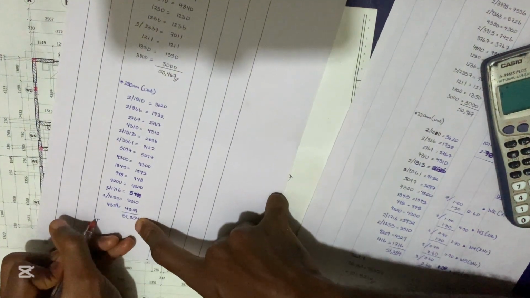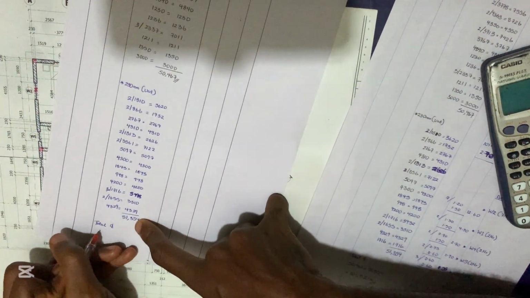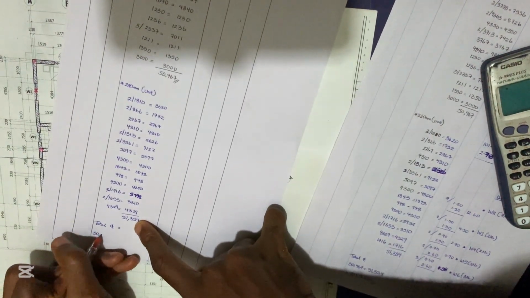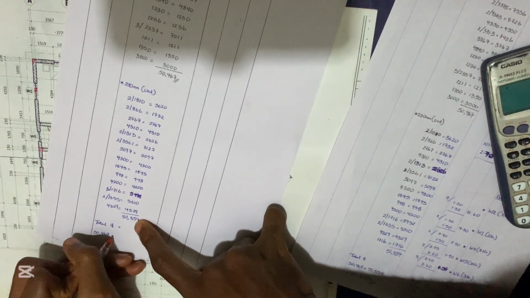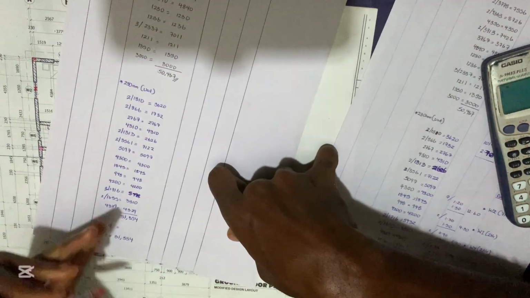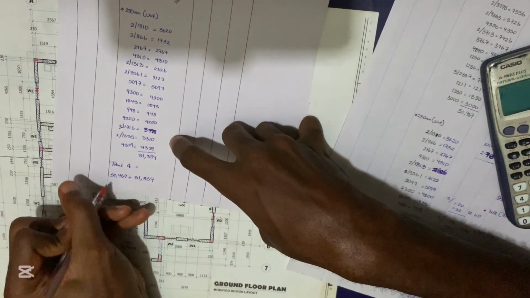So total center line or perimeter will now be equals to what? 50,467 plus 51,354. And I'm going to be having a total of what?